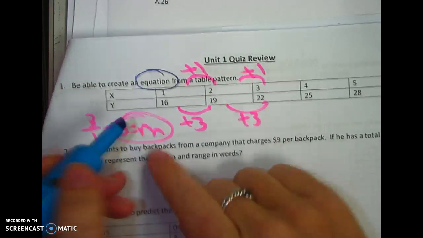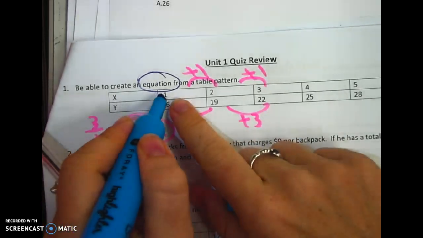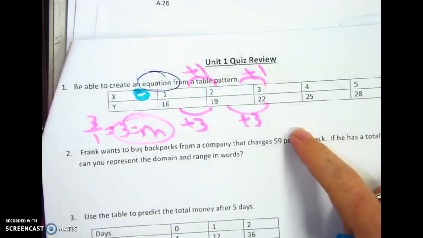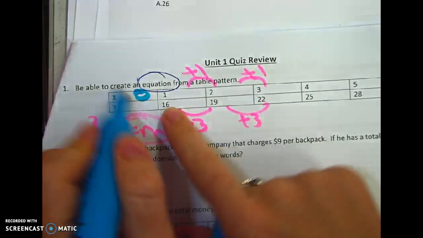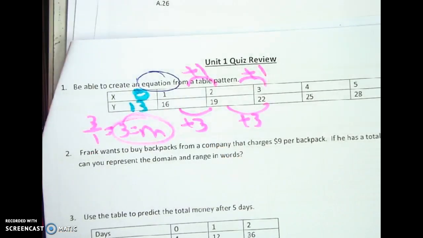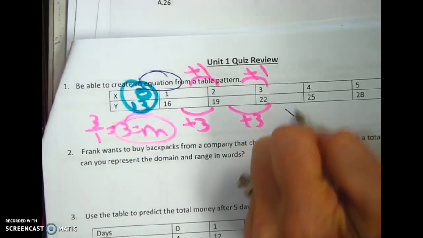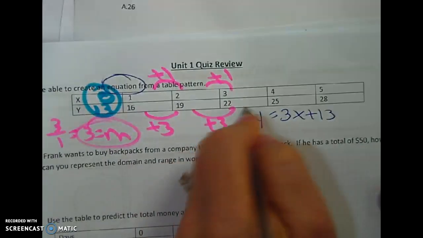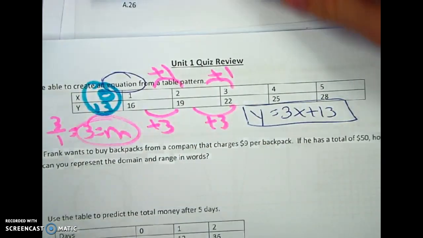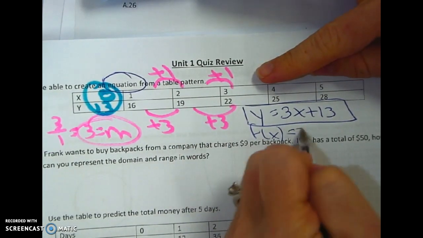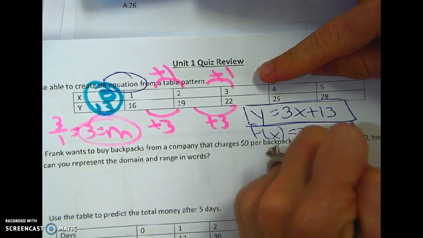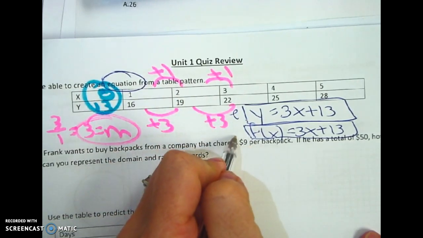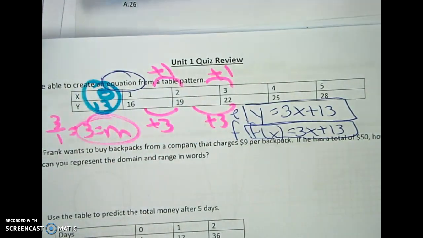What I need to do is figure out the one that has the 0. Now be careful because this doesn't have a 0, that's a 1. So I need to go backwards. 3, 2, 1, 0. 22, 19, 16, with the pattern being 3, 13. Boom, there's my B. Here's my equation. That would be my answer if I said equation. If I say function, it's f of x equals 3x plus 13. So be careful. If I say equation, this is what I want. If I say function, this is what I want. Okay?